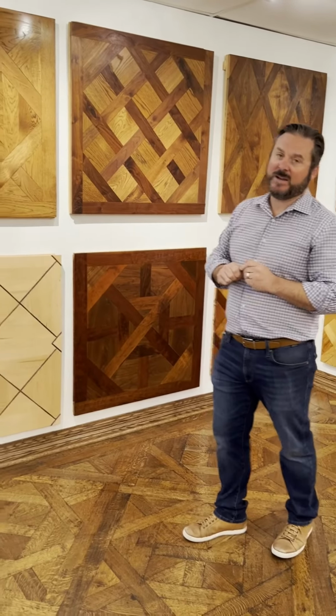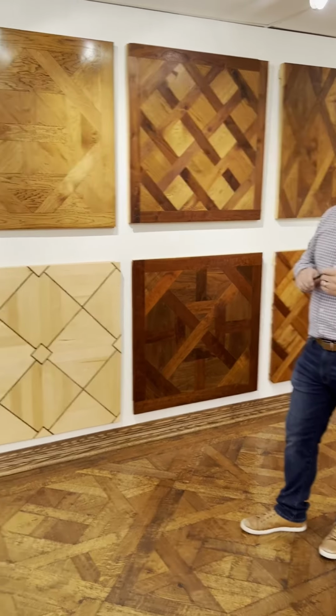80%, if not 90% oak, and then the 10% would probably be walnut and hickory. We do very little maple, very little cherry. And then of course you get things mixed in there that we don't do all the time, like a reclaimed pine or an exotic wood. Heart pine, reclaimed heart pine.